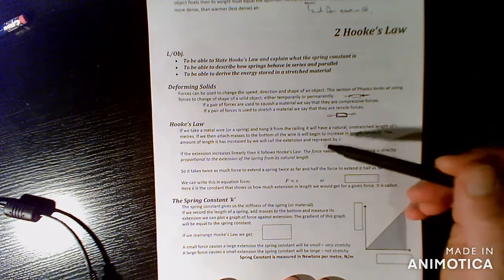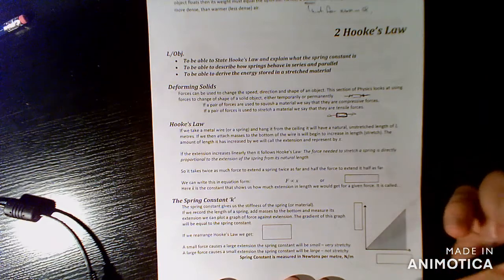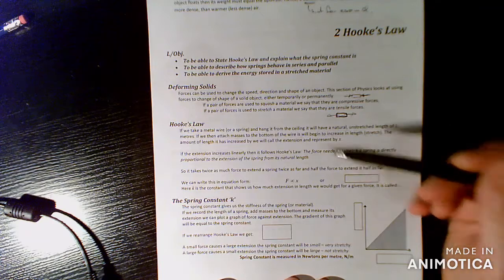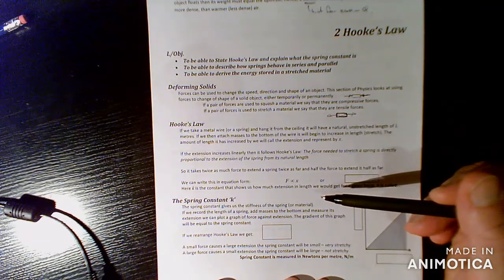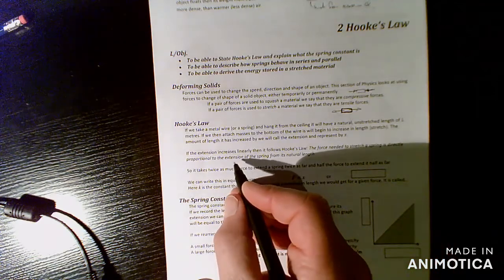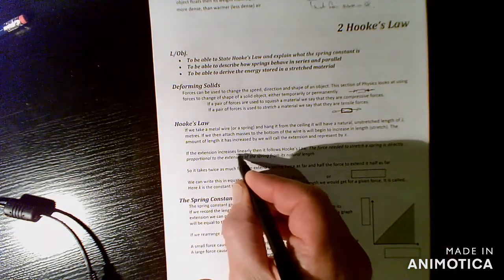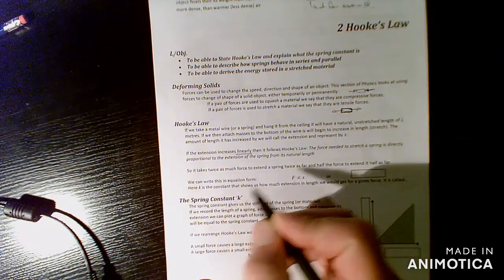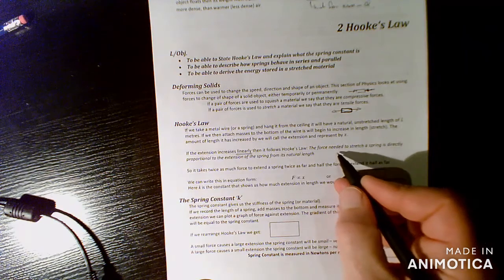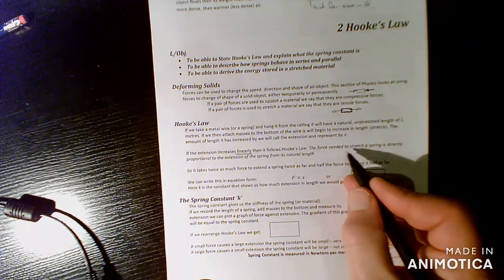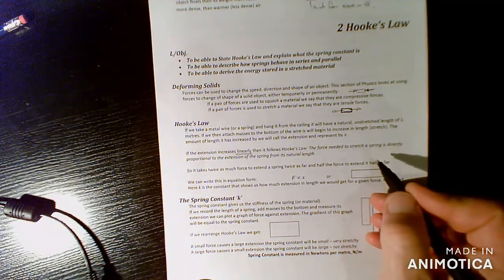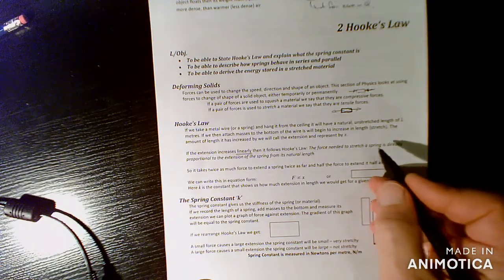So the key bit for this: if the extension increases linearly, so that gives you a linear graph, then that is Hooke's law. It must be under Hooke's law. So what Hooke's law actually states is that the force needed to stretch a spring, because he was talking about springs, he also analysed other materials like gases and used them based on this model of springs, and they're actually very good explanations. But to stretch the spring, this force is directly proportional to the extension of the spring. Okay, so not the length, it's the extension that matters.